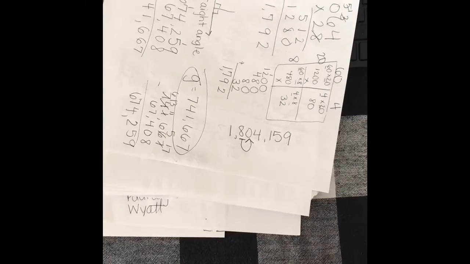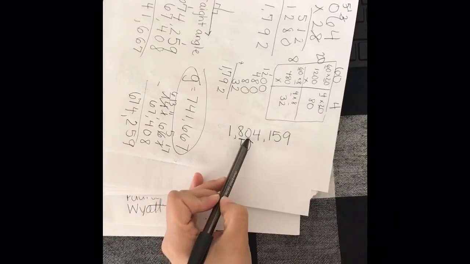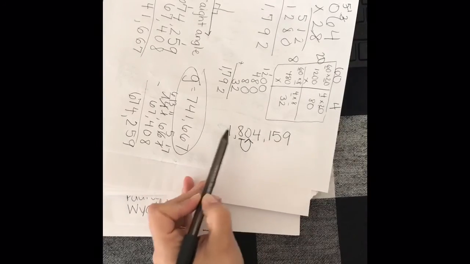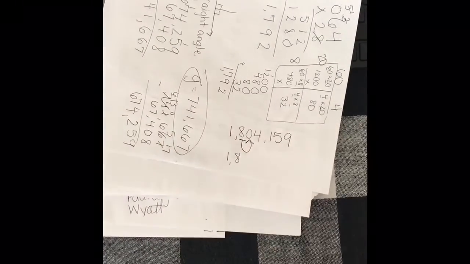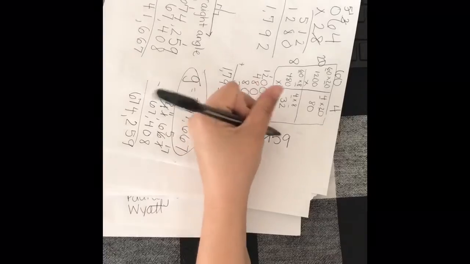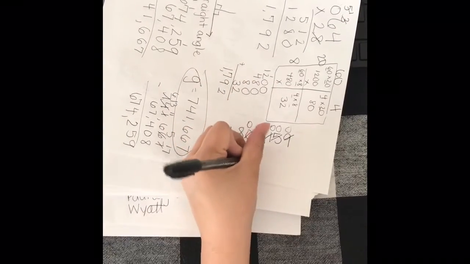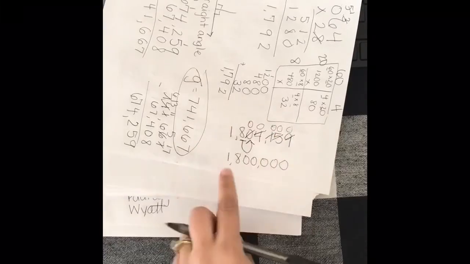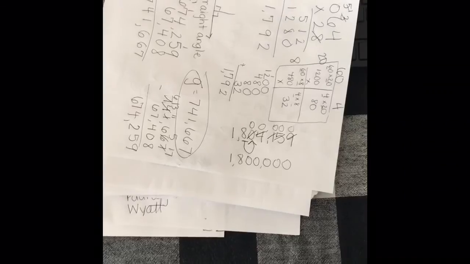0 to 4, stay on the floor. 5 to 9, climb the vine. Because I'm not doing anything, I'm staying on the floor, the 1,800,000 stays the same. All of the rest after it become zeros. So it's approximately 1,800,000.